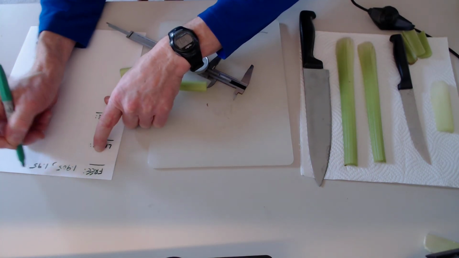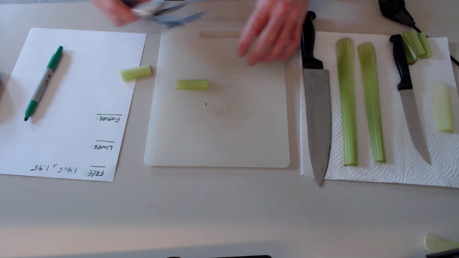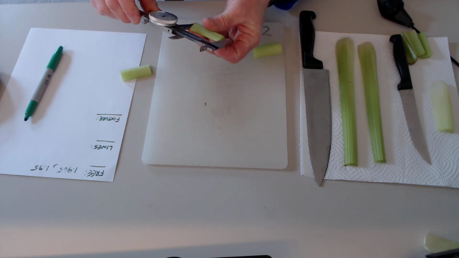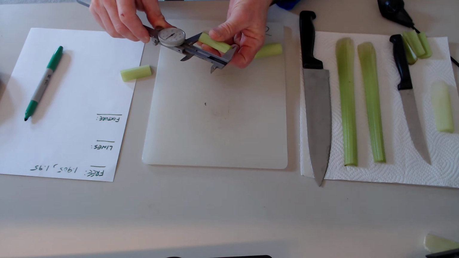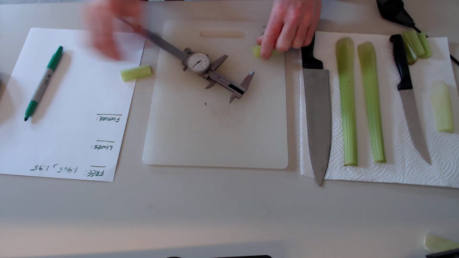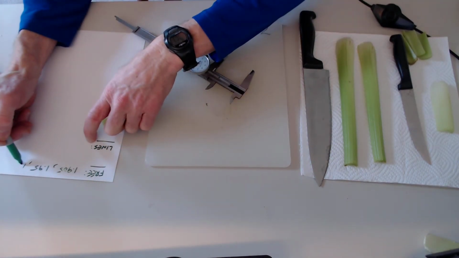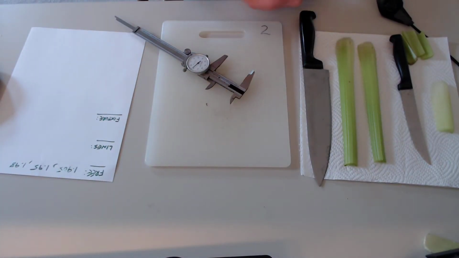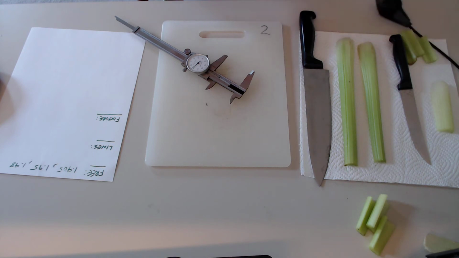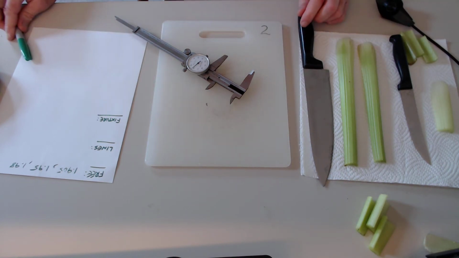Probably better than I should be. And my last one here is 1.98. So sounds pretty good, but again, it depends upon what my customer's tolerance is going to be.